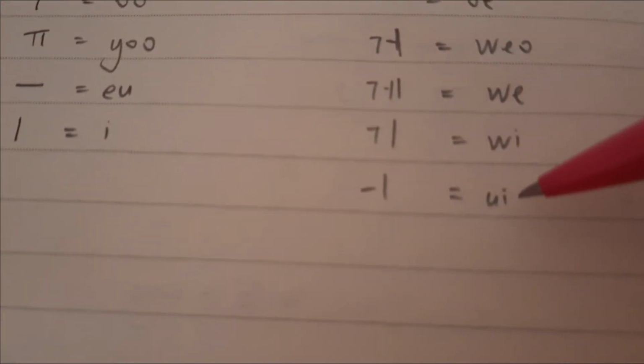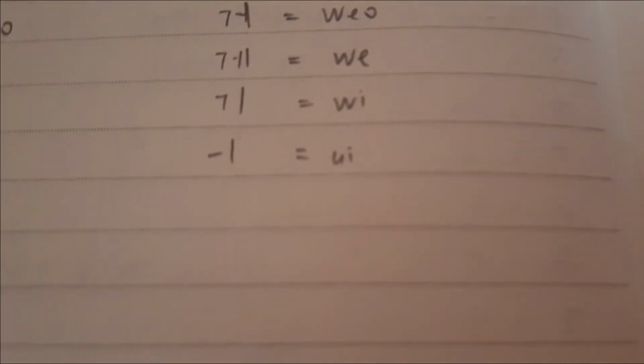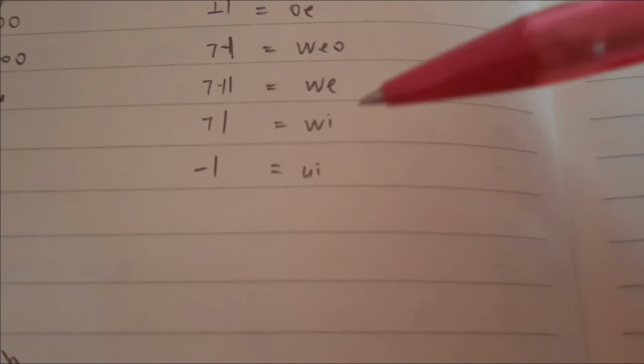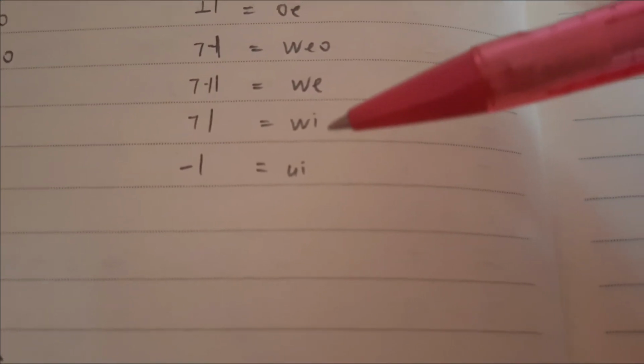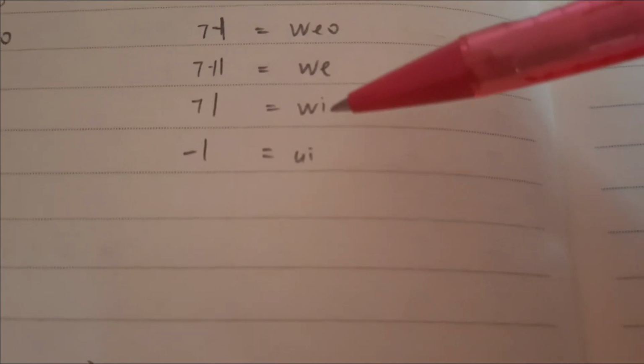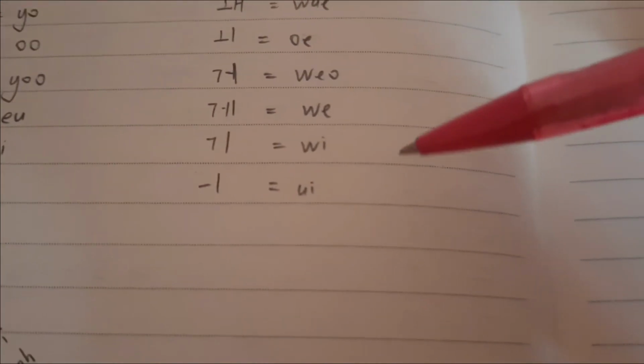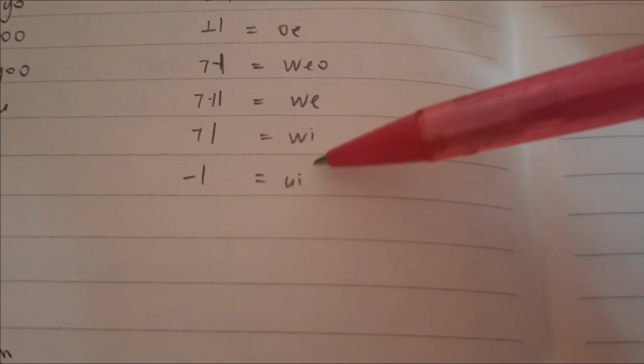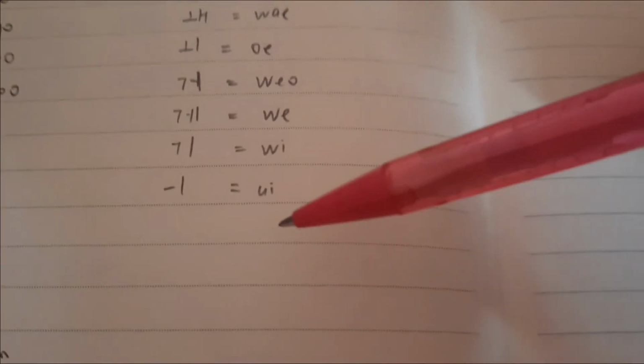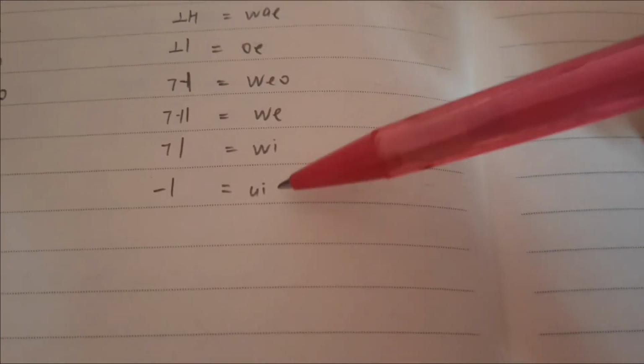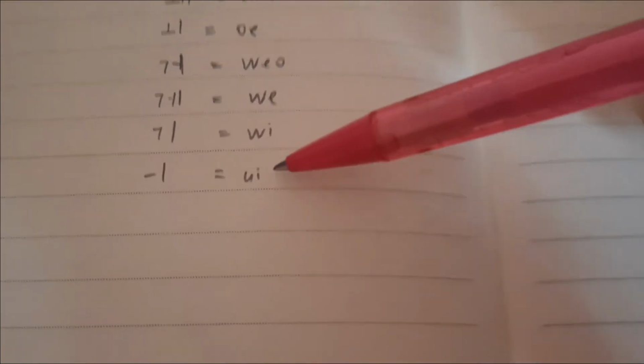Le. Or we. Now I have to be honest right here. Till this day, I still have no idea how to properly pronounce this vowel. So if any of you know what the most accurate pronunciation for this is, please let me know, because I still can't pronounce this properly. I think I pronounce this as ui.